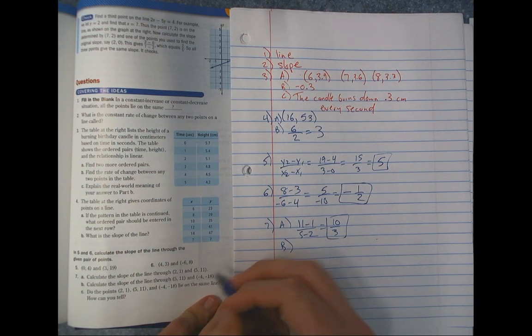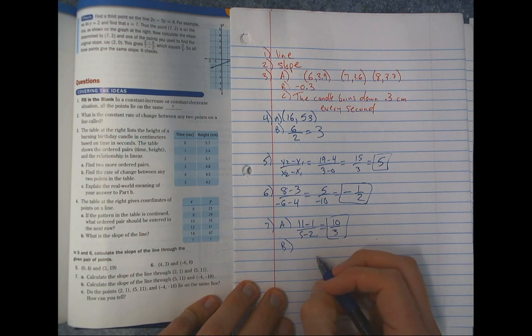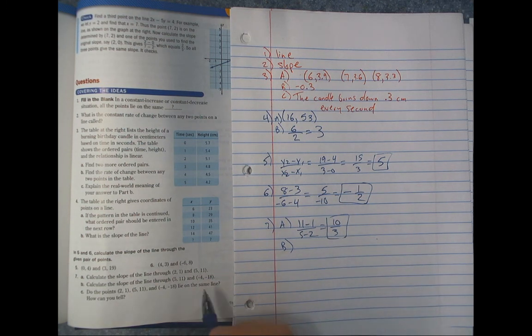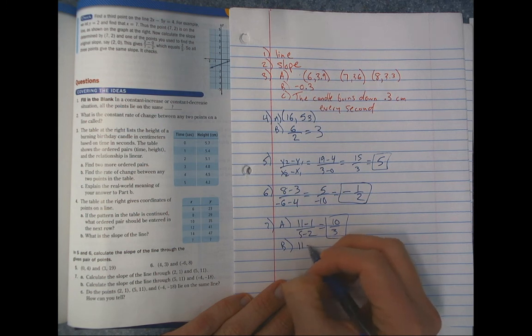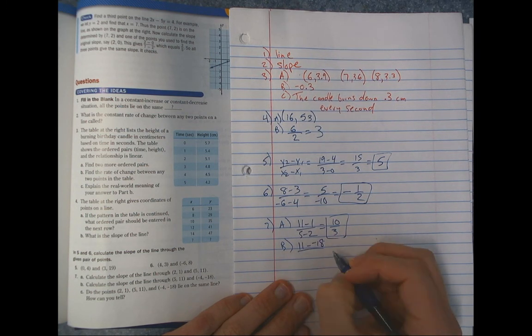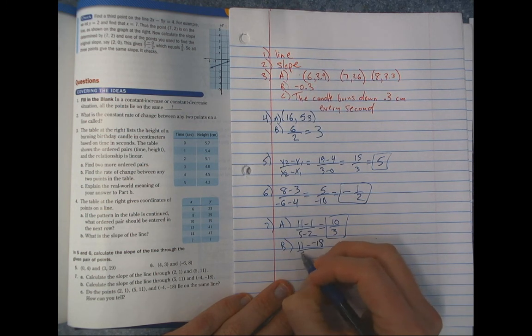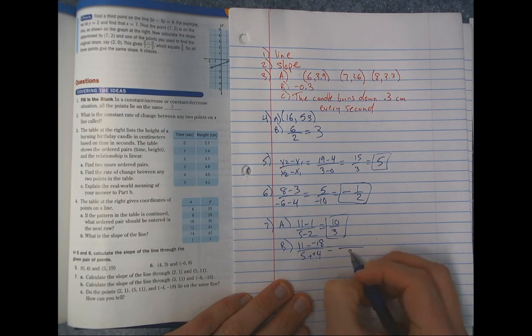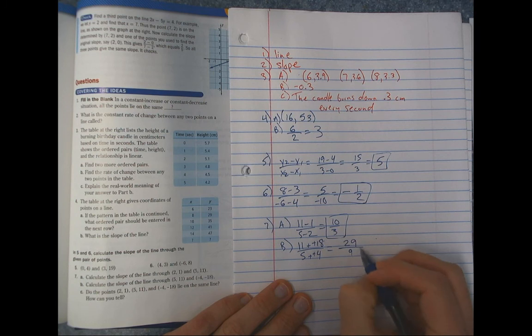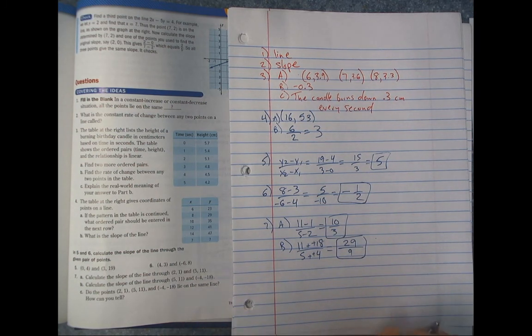Part B, find the slope through these 2 points. Now for this one, because I see these negatives over here, I'd rather do 11 minus negative 18 because that's just going to go plus plus. So I'm going to go that direction here. 11 minus negative 18 will just go plus plus. And then 5 minus negative 4 will go plus plus. So 5 plus 4 is 9. 11 plus 18 is 29, and that doesn't simplify any more than that. So that's it.